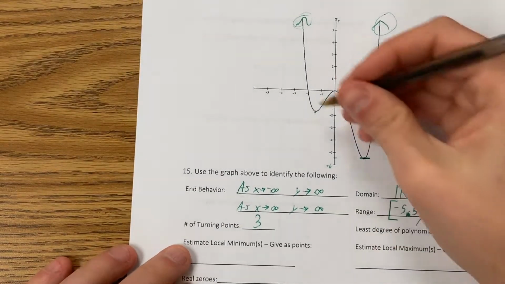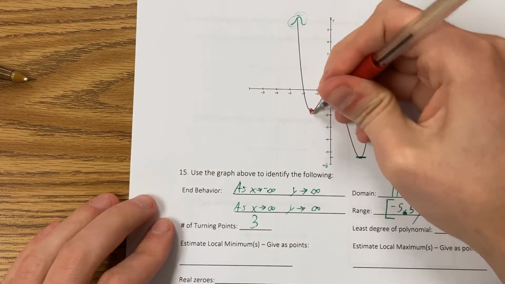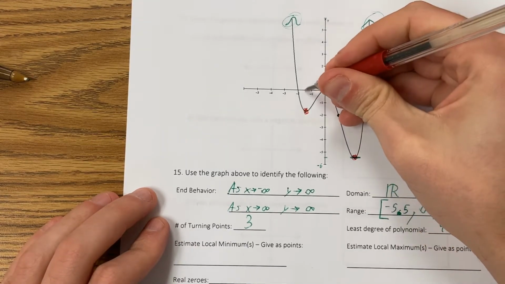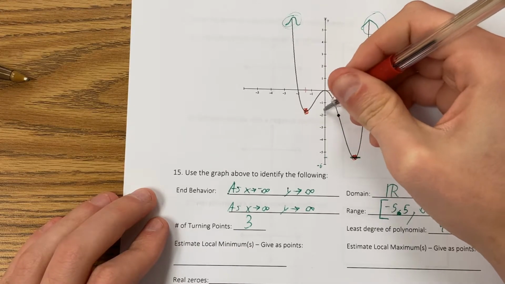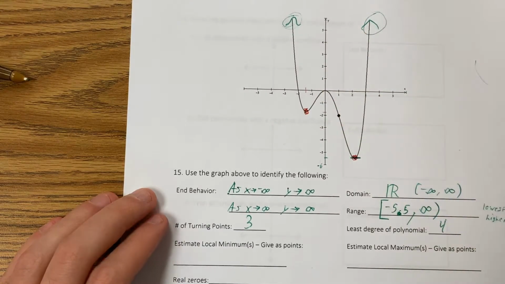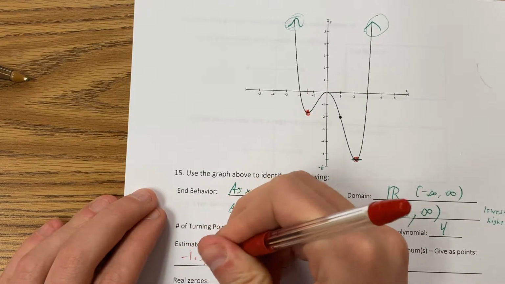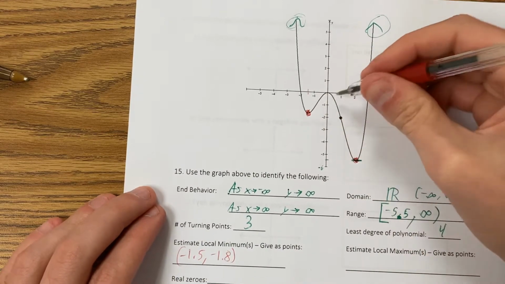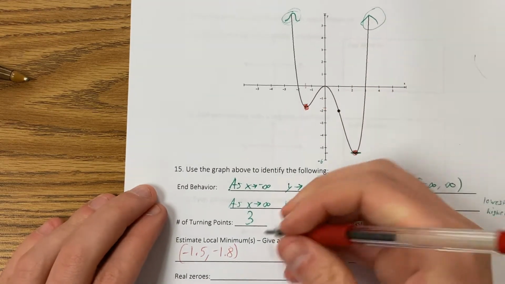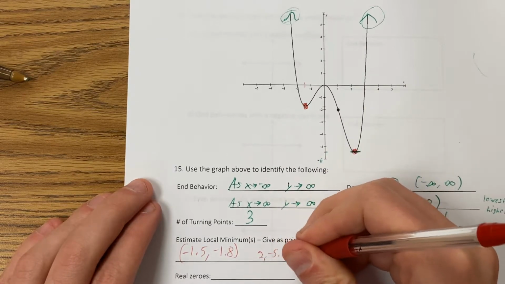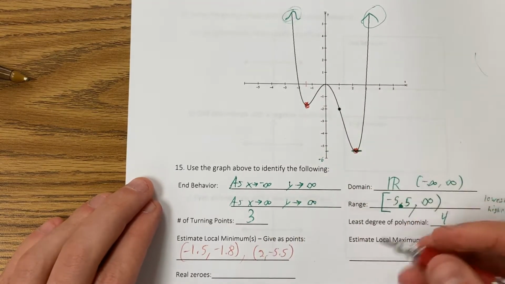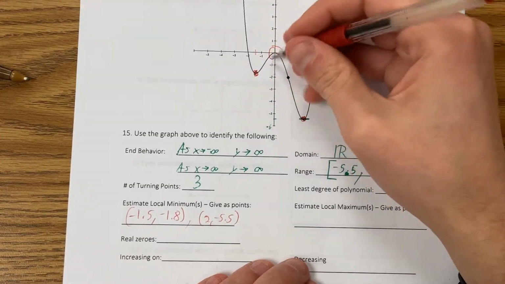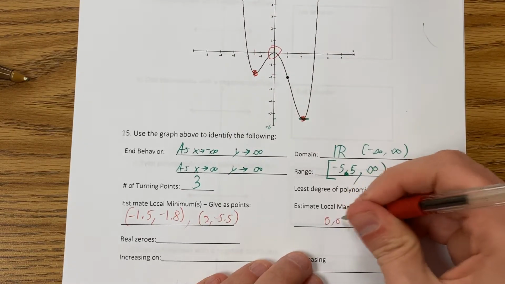Estimate local minimums. Local minimums will be here and there. So this looks to be like negative 1.5, negative 1.8. This one's going to be 2, negative 5.5. So it's just the ordered pairs. For local maximums, it's just that one right there. So 0, 0. That one's a lot easier.